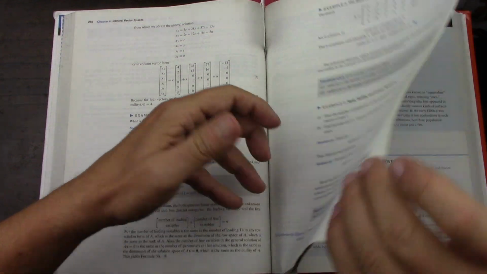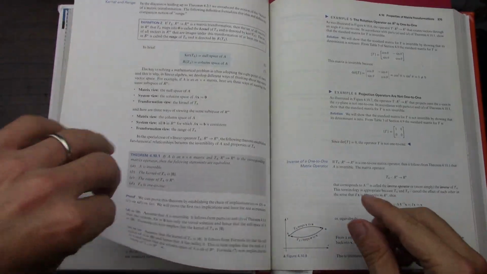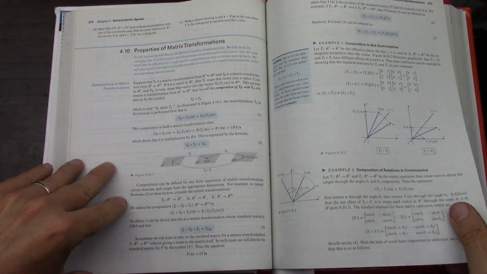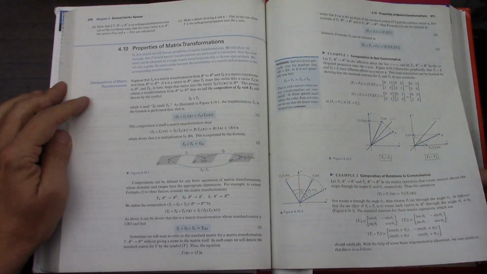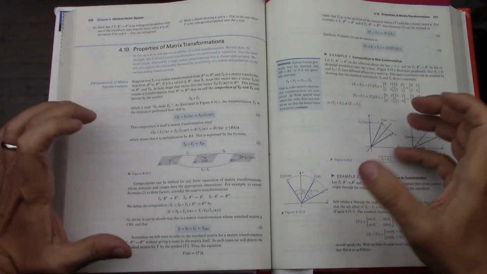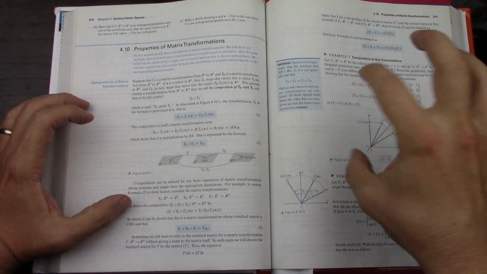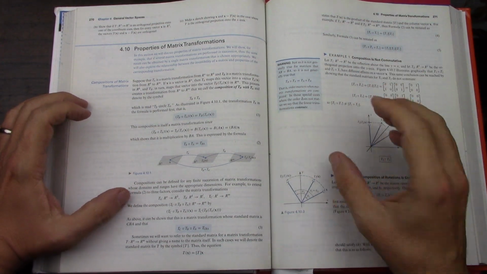Then I'll go over the sections at the latter part of chapter 4, which are 10, 11, and the supplementary problems. So, properties of matrix transformations, the whole business of what's commutative and what's not when you do a shear, followed by a rotation, followed by a projection.